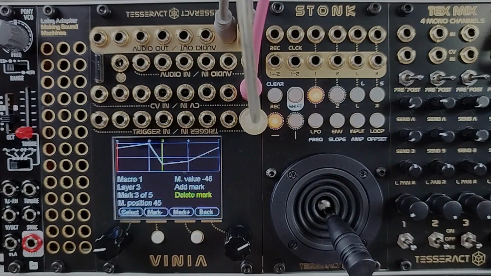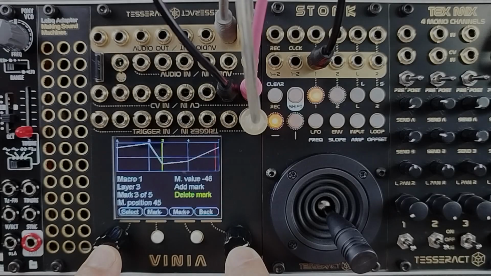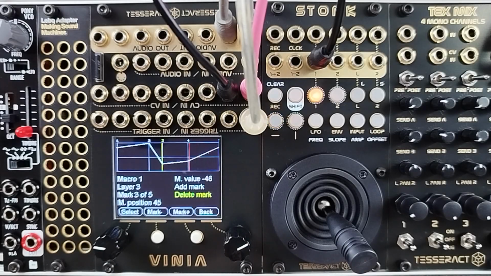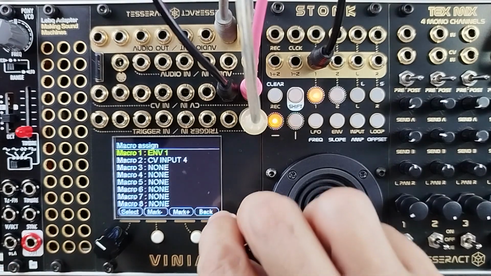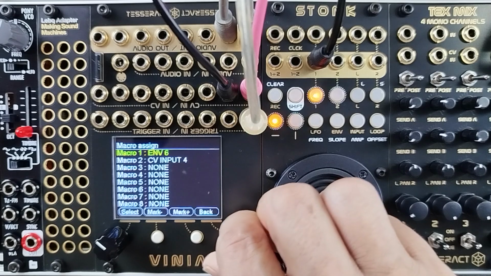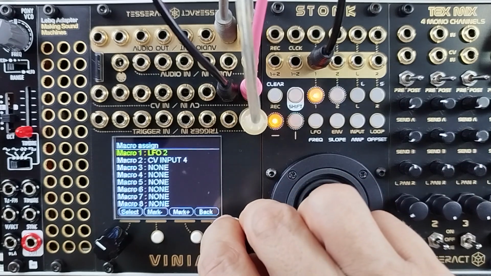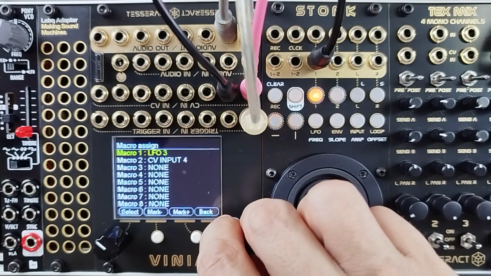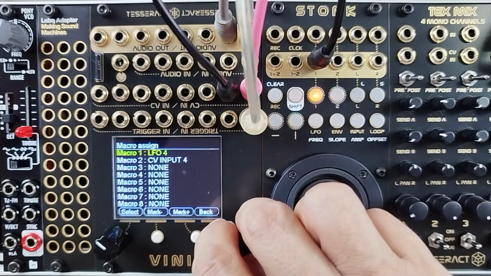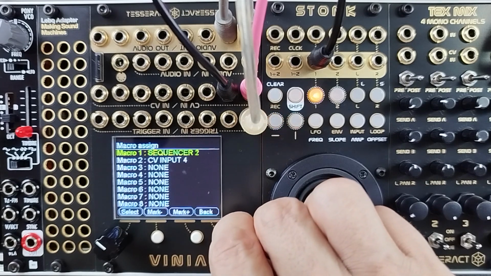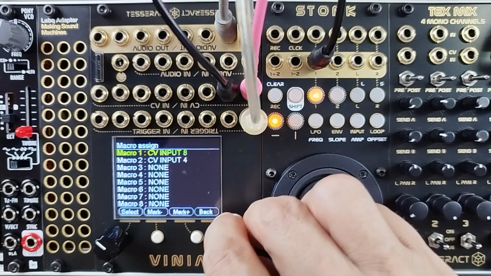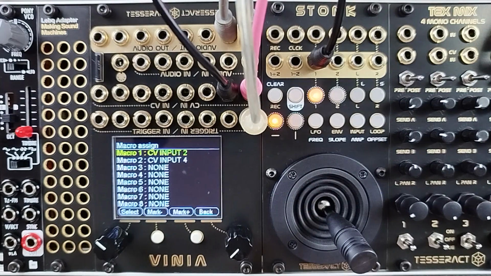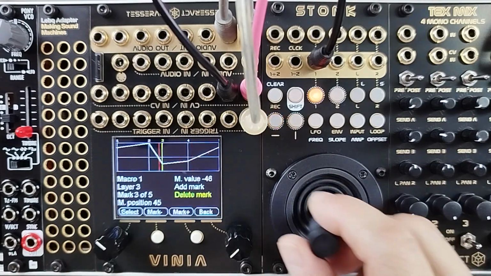With macro assign, we can set what is going to control the macro. In this example, the macro is being controlled by an envelope. Macros are also useful when we want several parameters to be controlled by the same modulation source, even if that modulation is going to be linear. Because if we want to change the modulation source for them, instead of navigating all these parameters to set that, it has to be done only one time by setting the macro assign.